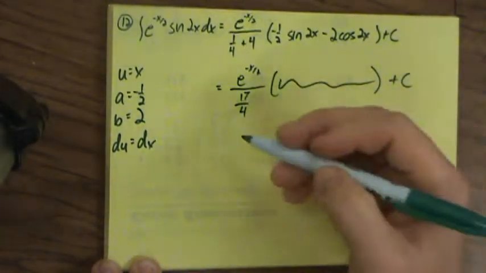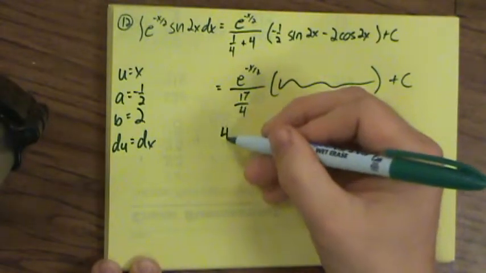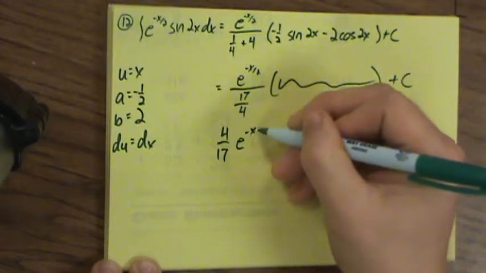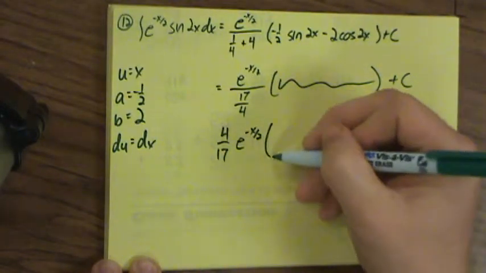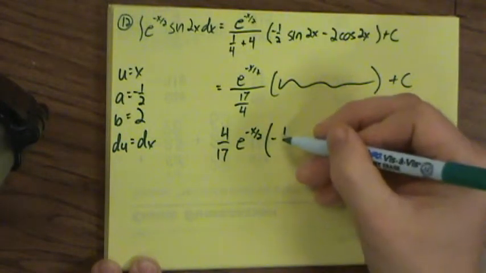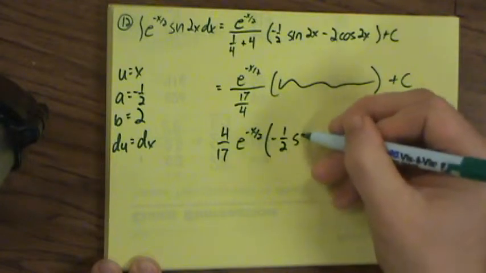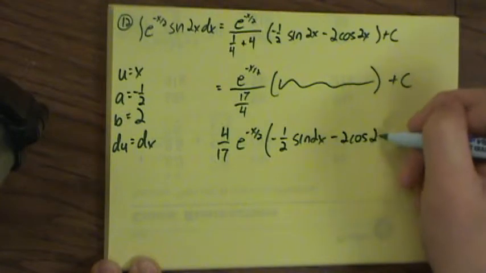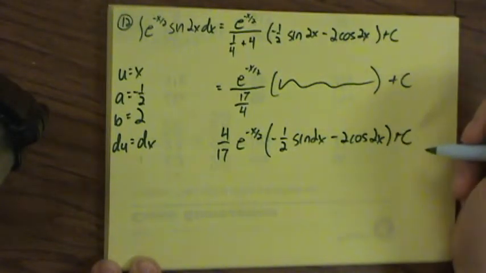Dividing by 17/4 would be the same thing as multiplying by 4/17. And the remainder of all this, negative 1/2 sine 2x minus 2 cosine 2x plus c.